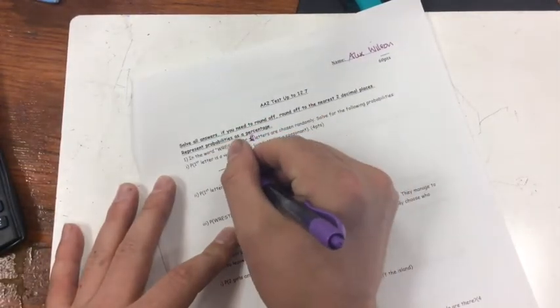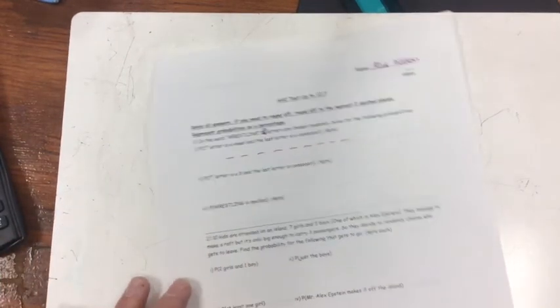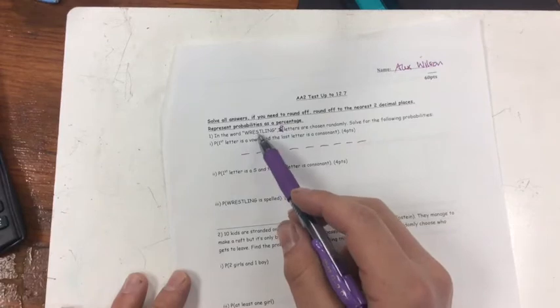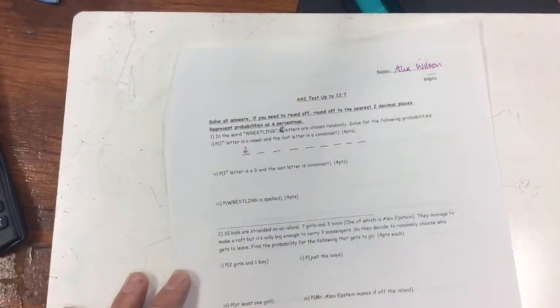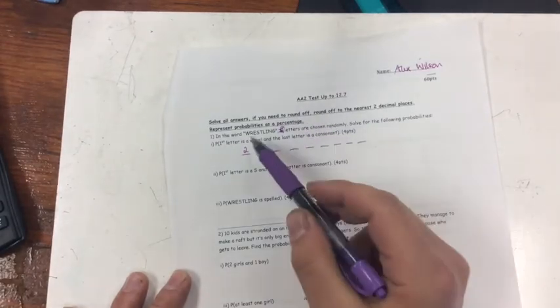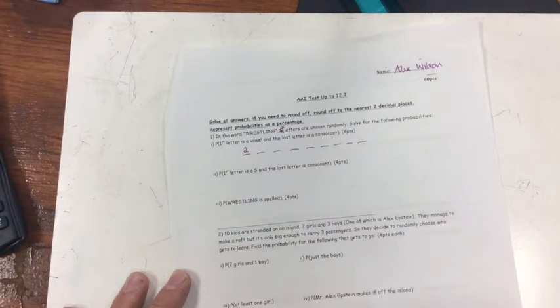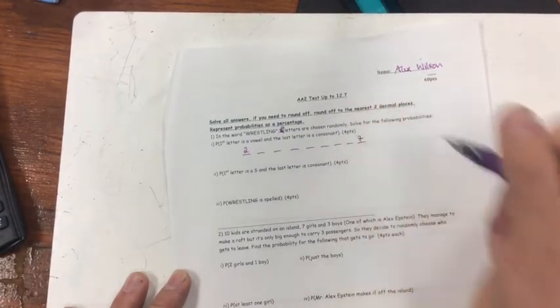We'll say 1, 2, 3, 4, 5, 6, 7, 8, 9. Okay, the first letter needs to be a vowel. How many vowels are there? We have 1, 2. So we have 2 choices that can go in the first position. How many consonants are there? There are 1, 2, 3, 4, 5, 6, 7 consonants. So I have 7 choices for my last letter to be a consonant.